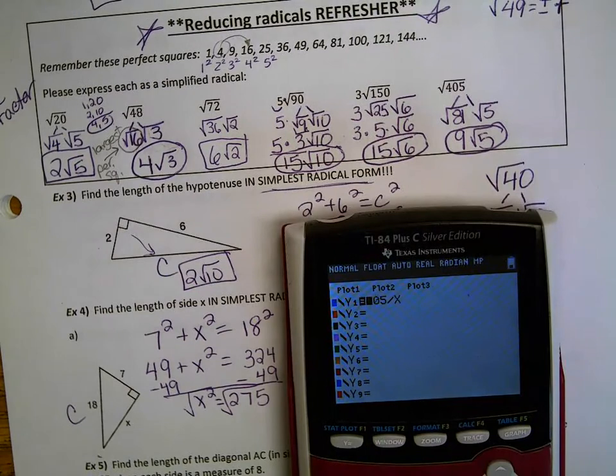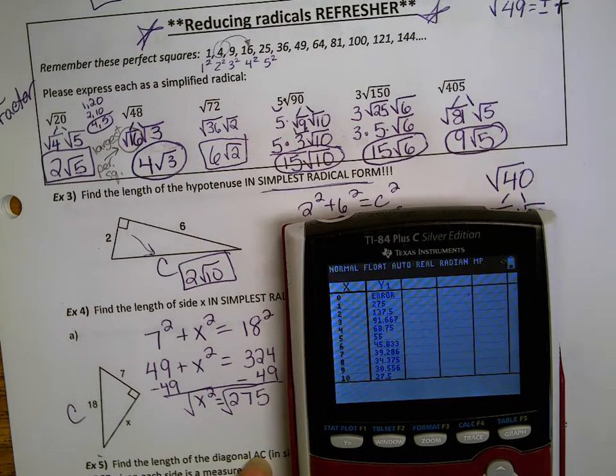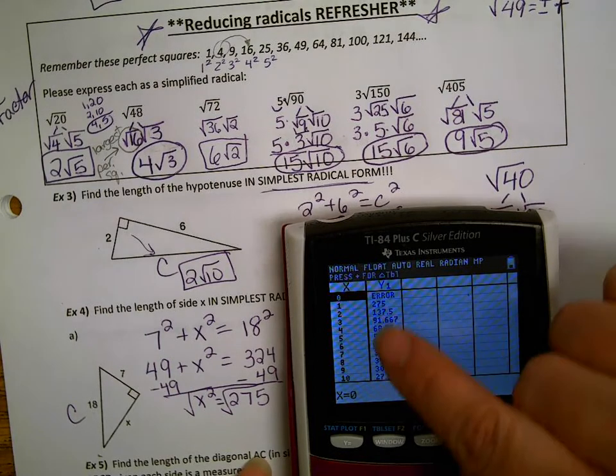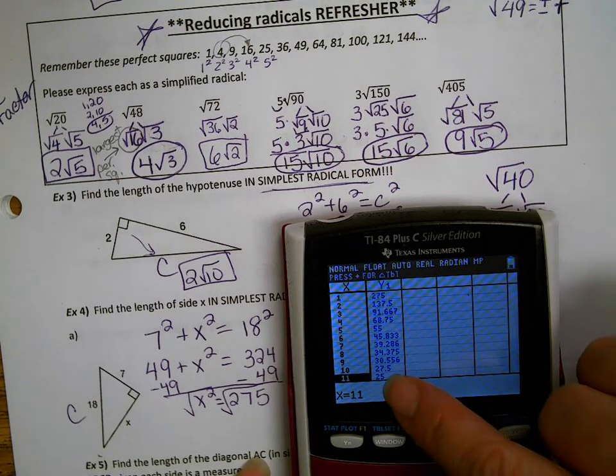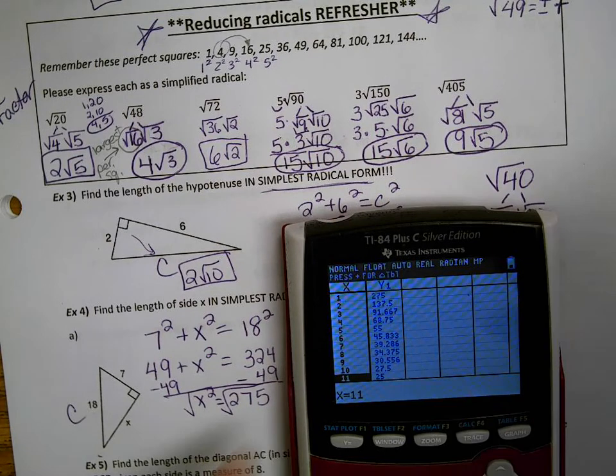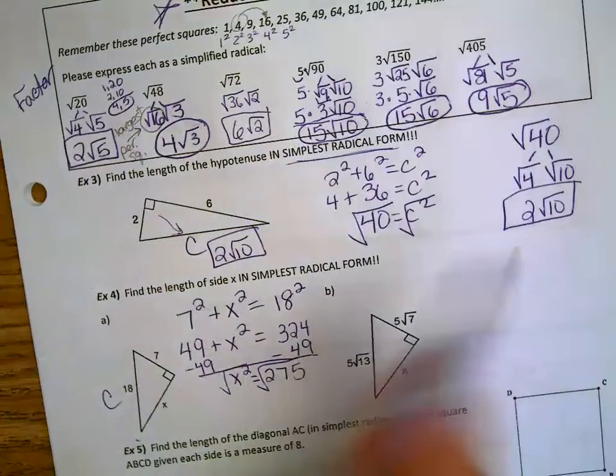Now I'm not familiar with my factors of 275, so I'm going to put in 275 divided by x. Brings up your factor pairs. Move it down the right column. I'm not seeing many here, but I will know 25 does go in, okay? Because it ends in a 25 or 75. So 25 goes in 11 times.